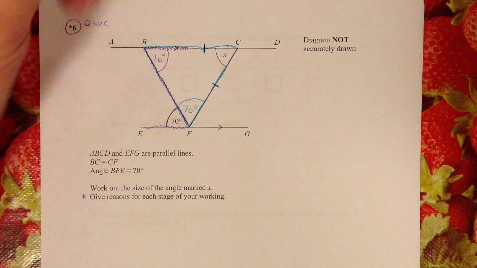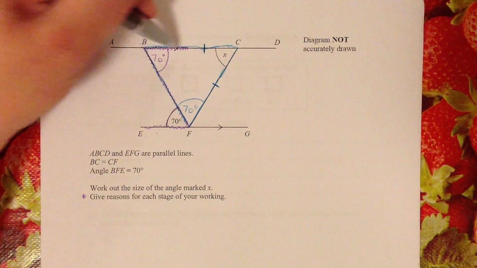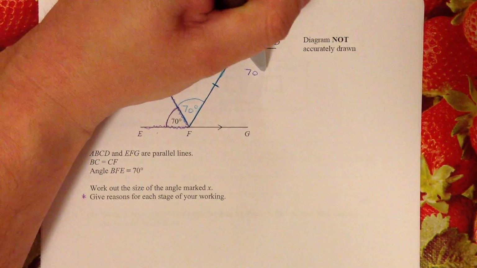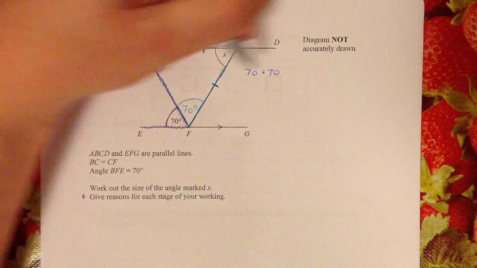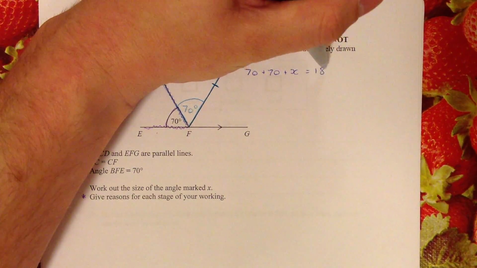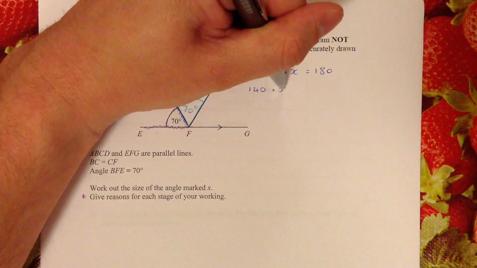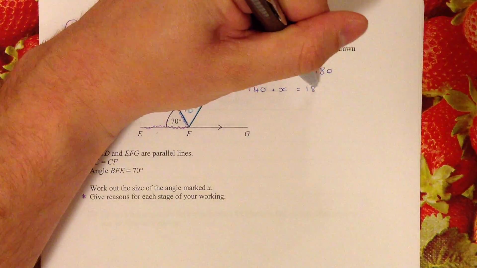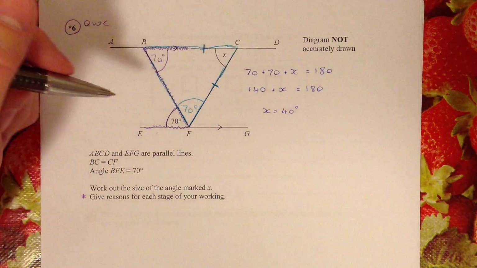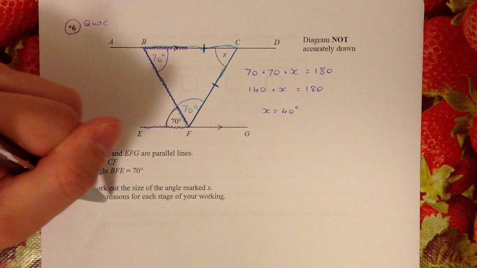Our final stage then can lead us to angles in a triangle summing to 180 degrees. So we now know that 70, which is this angle here, plus 70, this angle here, plus x, which is the angle we're trying to find, will equal 180 degrees. So 70 add 70 is 140, plus something we don't yet know gives us 180, so x is going to equal 40 degrees.